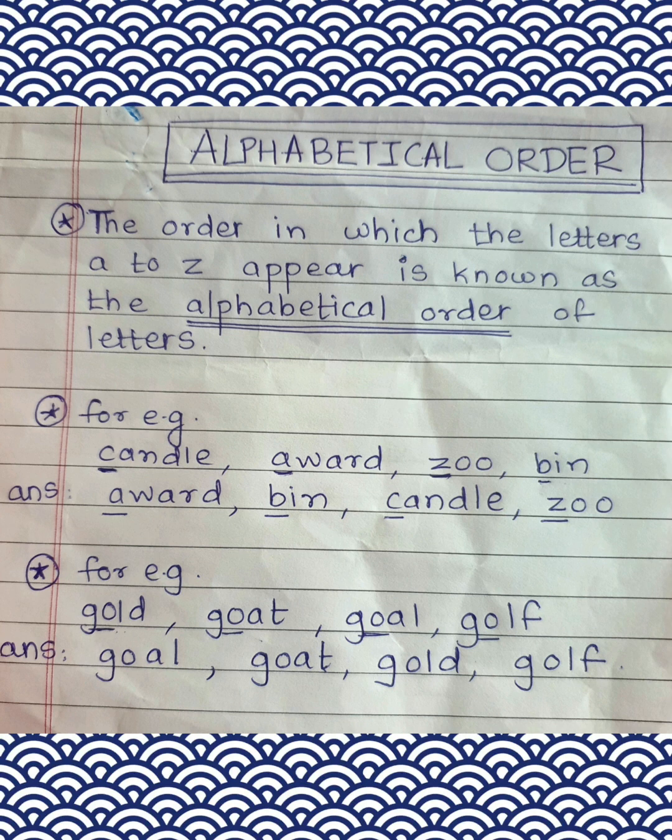We are all aware how to arrange the letters and the words alphabetically from A to Z. Now we will learn an advanced version of that: finding the words and putting them in alphabetical order. Now, what do you mean by alphabetical order? Let's see the definition first. The order in which the letters A to Z appear is known as the alphabetical order of letters.